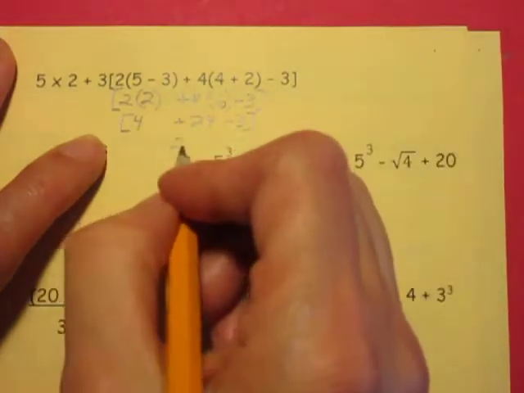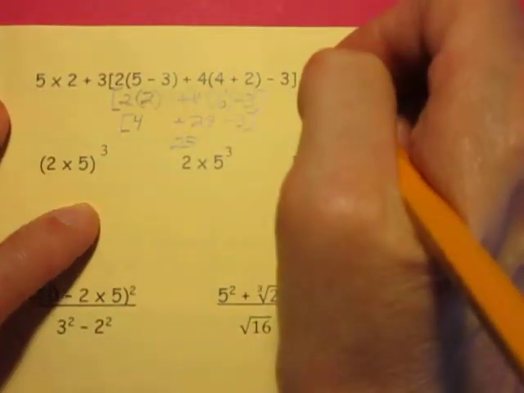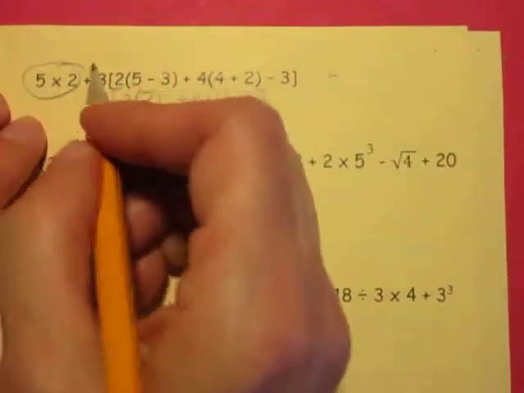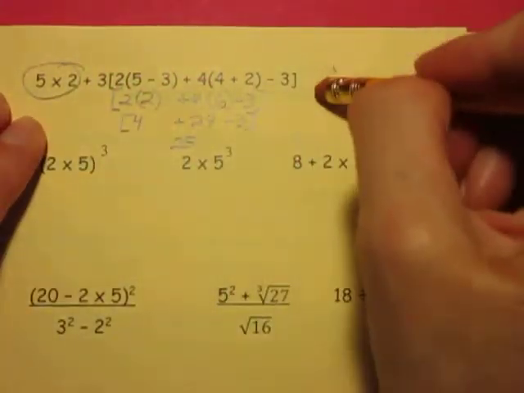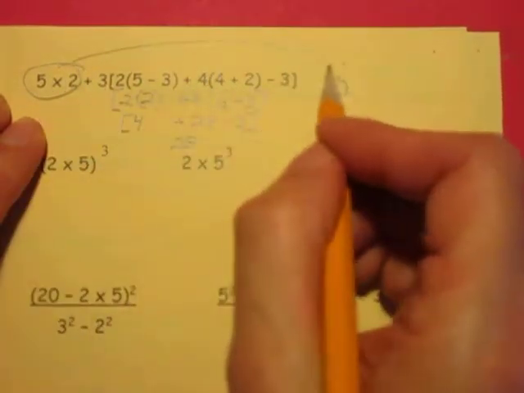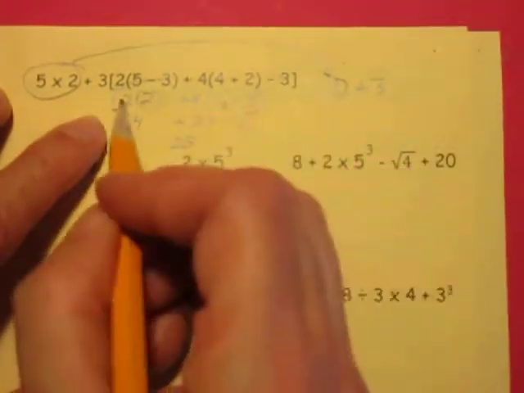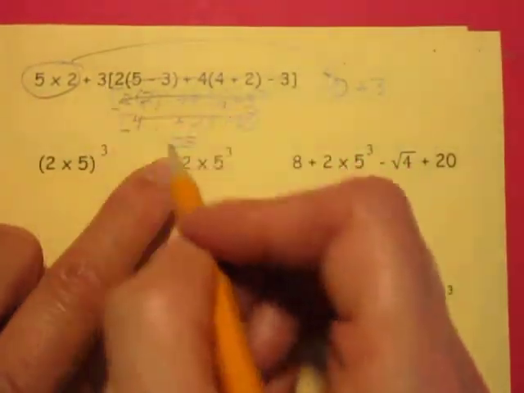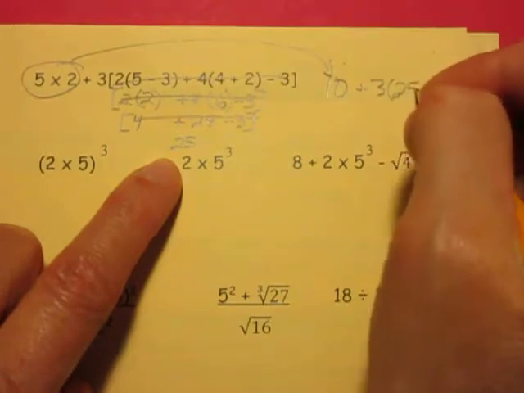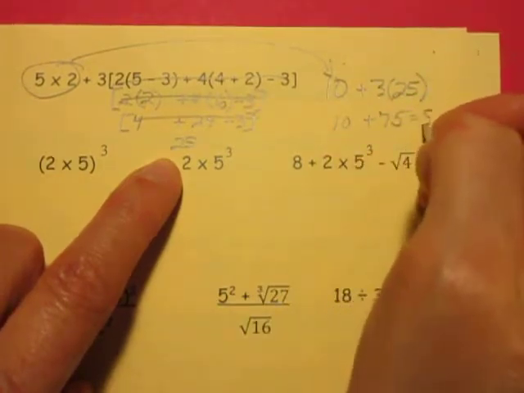I'm just going to write that there. And then I'm going to rewrite everything over here. So I've got, actually I can carry out this 5 times 2 gives me 10. So I'm writing that here. Plus 3, this all simplified in here to 25. 3 times 25, which gives me 10 plus 75, which gives me 85.